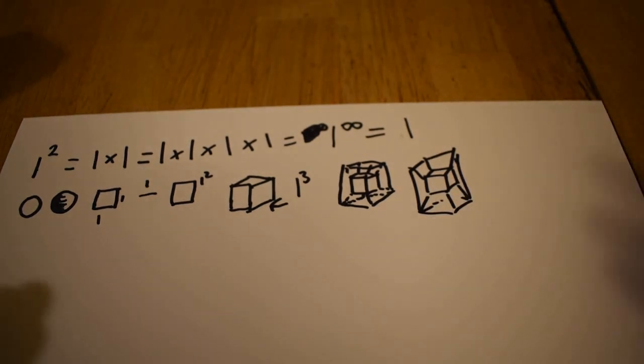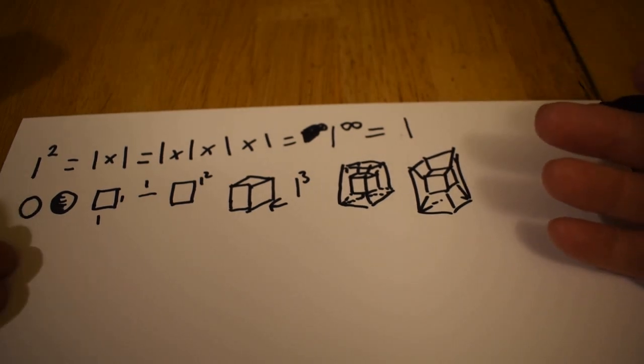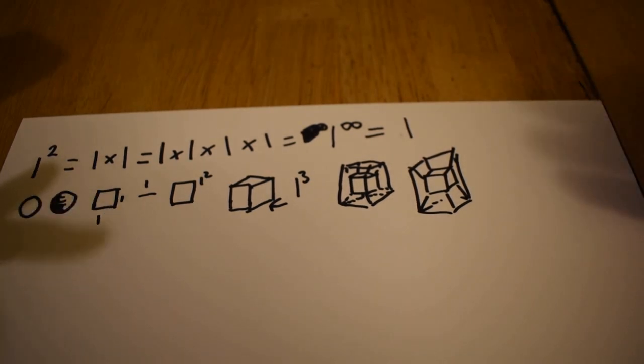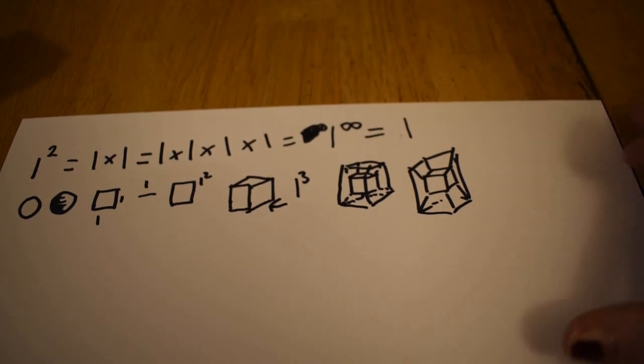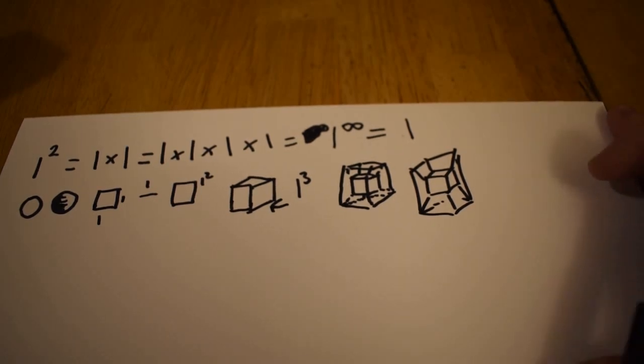If we were to say that with a sphere, it ends up looking a little differently. I did have to go and research this a little bit just so that I would understand what a hypersphere is like.